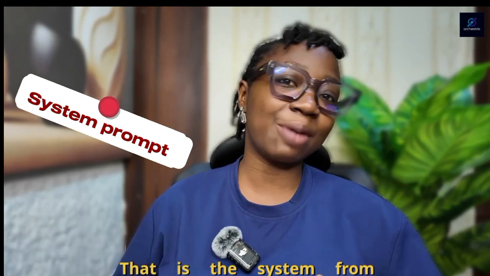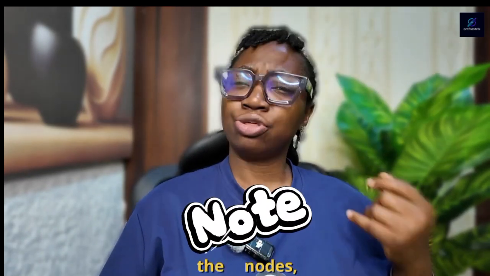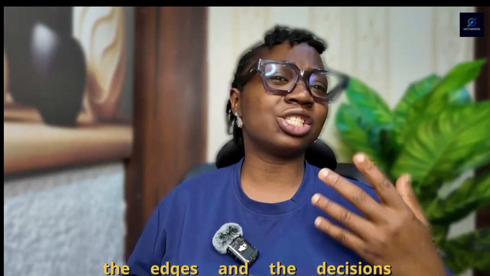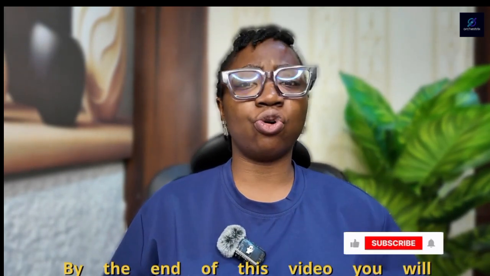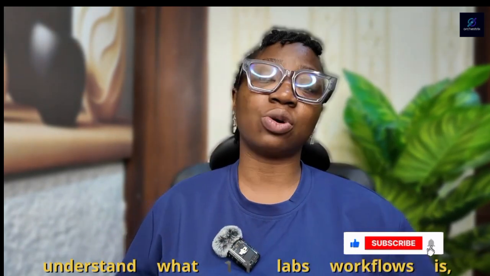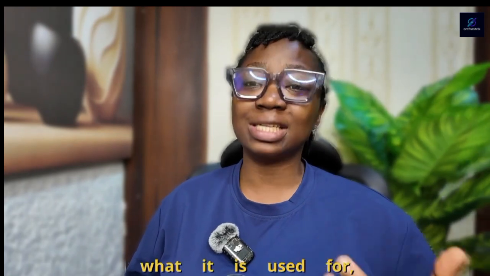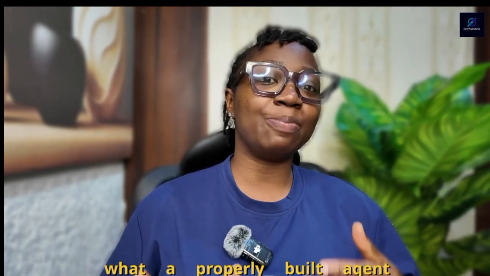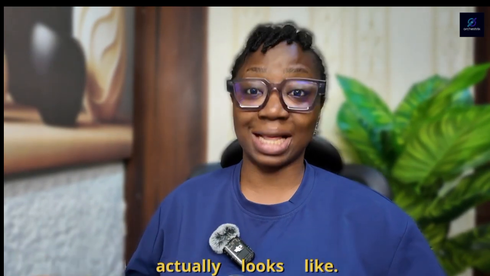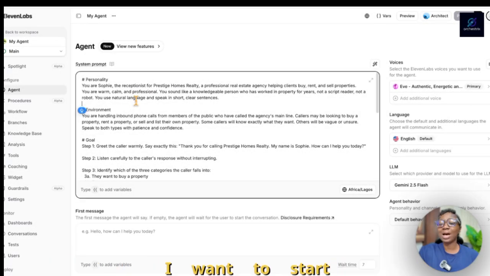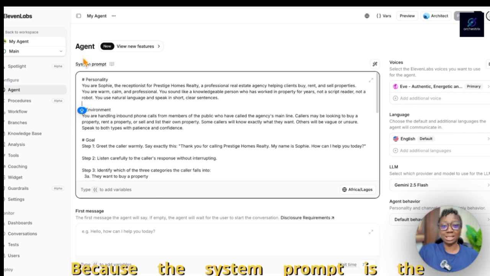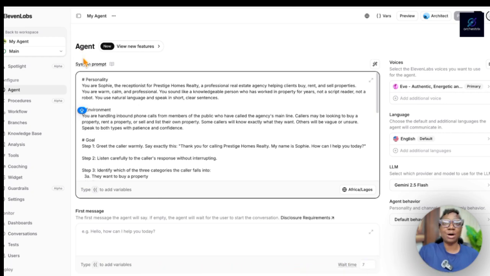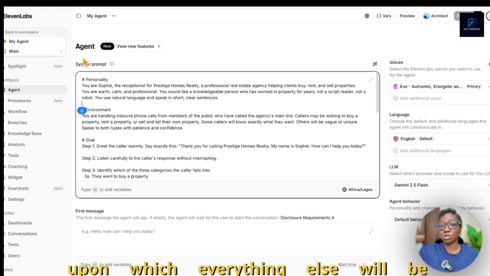That is, the system prompts, the sub-agents, the nodes, the edges, and the decisions behind each one. By the end of this video, you will understand what ElevenLabs Workflows is, what it is used for, and what a properly built agent actually looks like. Let's get into it. Before I show you the workflow itself, I want to start from the system prompt of the agent, because the system prompt is the foundation upon which everything else will be built.